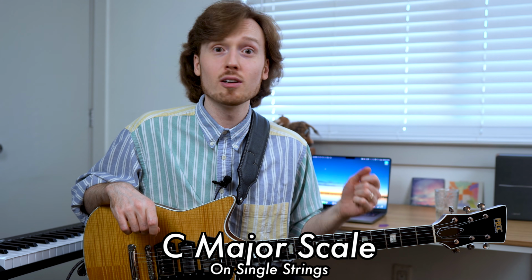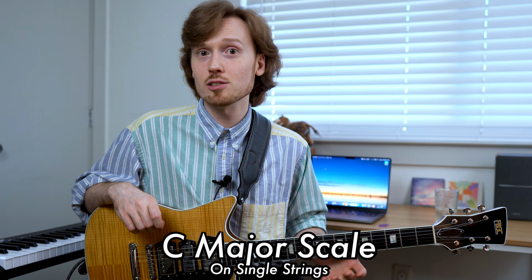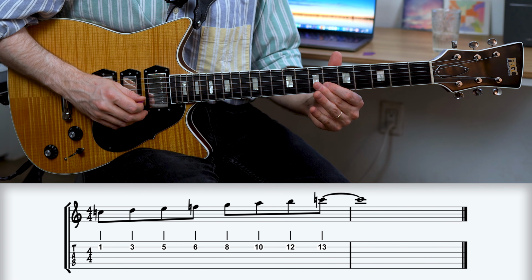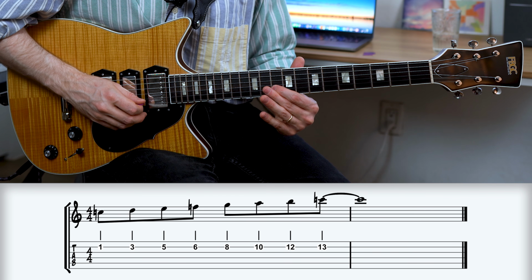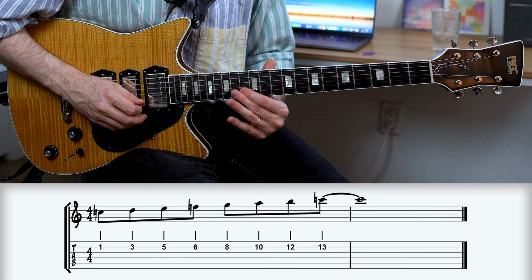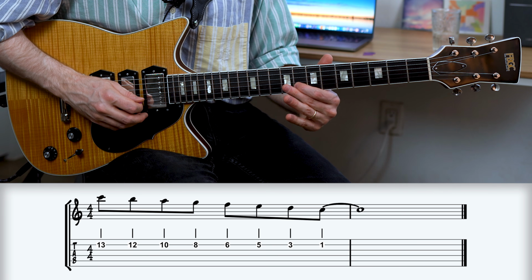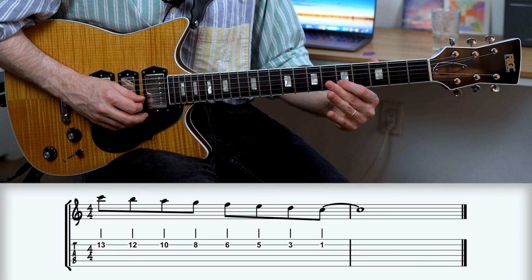For example, we can just start off with a C major scale, starting from the 1st fret of the B string. C, D, E, F, G, A, B, and C. Let's take it back down again. C, B, A, G, F, E, D.